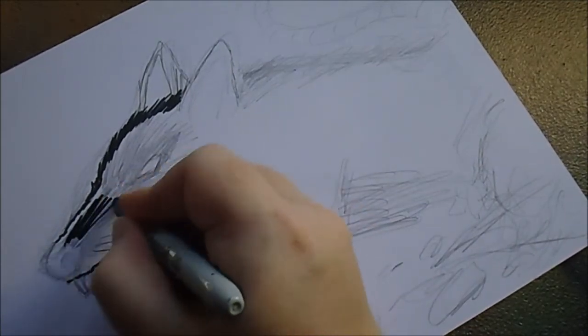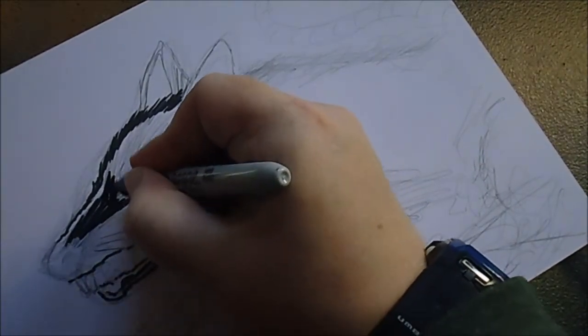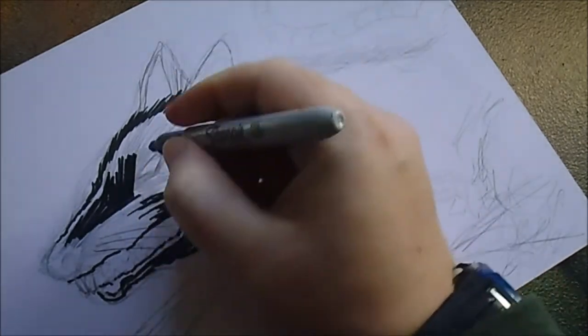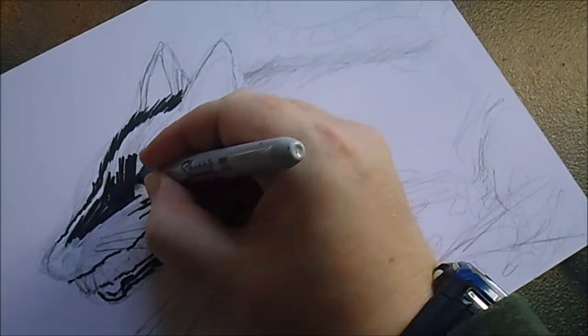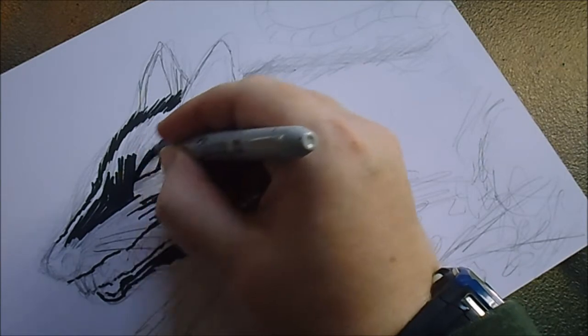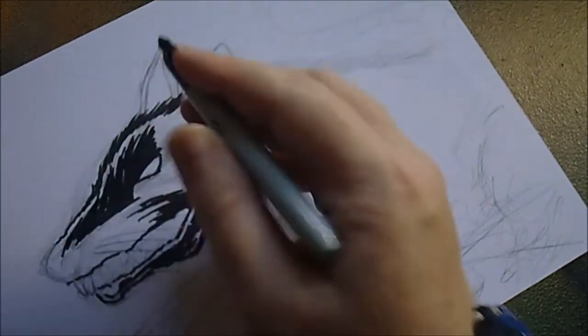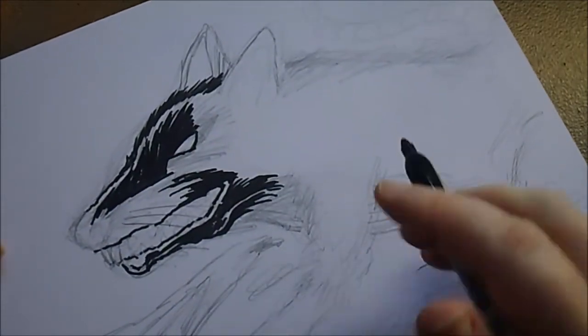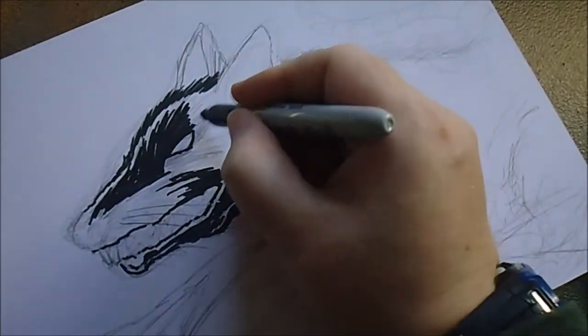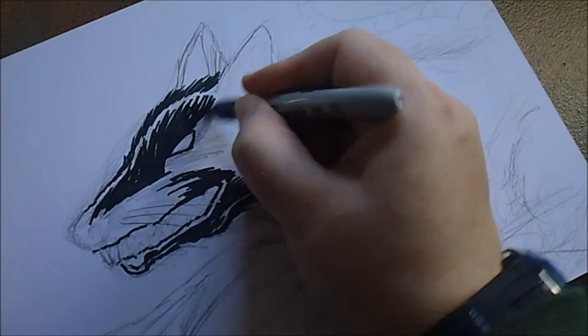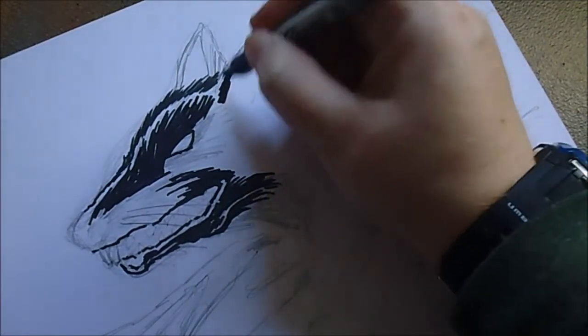Anyway, so I'm just adding ink in a sketchy way, just keeping that eye there. Just leave a line at the top, like a little bit of the highlight line really. And you can do that for the ears as well if you want.